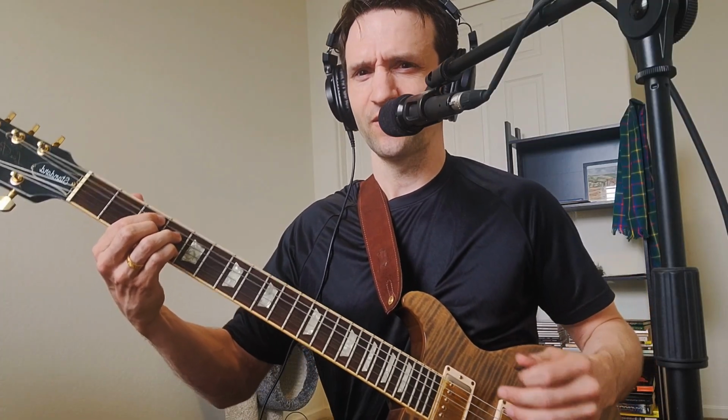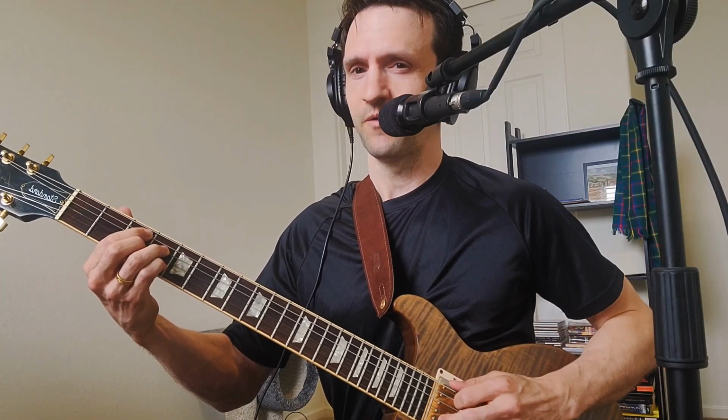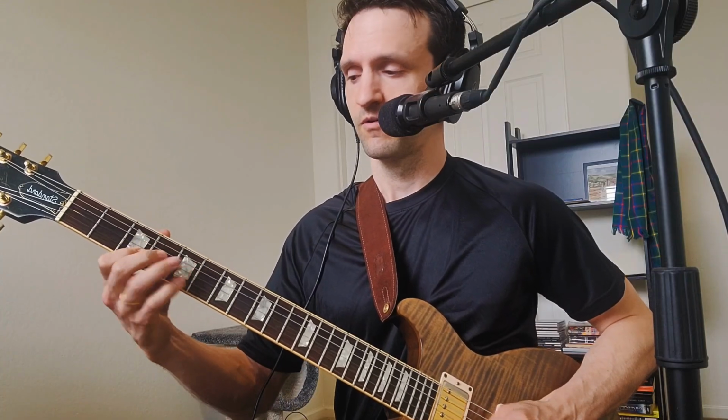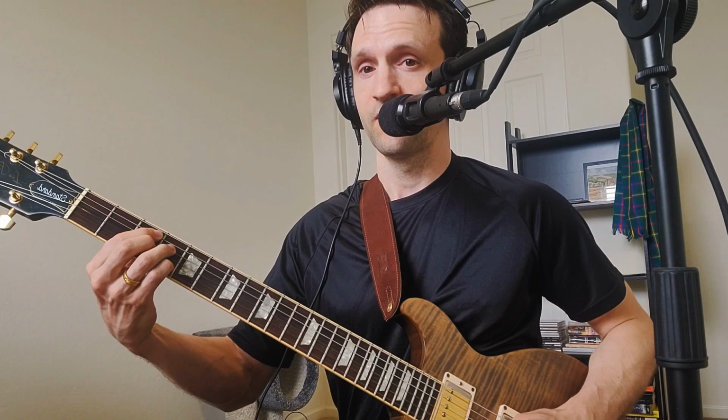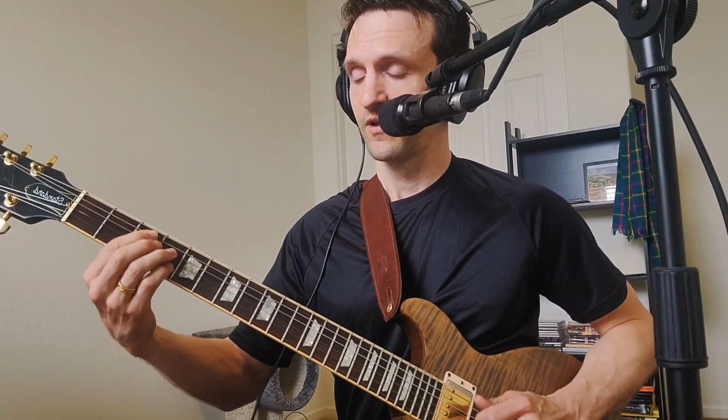Well, you have the 9. Now this is a raised or natural 9, not a flat 9. The reason why I'm trying to draw attention to that is because a lot of times you might be thinking Locrian over a minor 7 flat 5 chord, but really that natural 2 is going to actually sound really nice over this chord. And you might not play it if you're just thinking Locrian. So you have the natural 2, not the lowered 2.